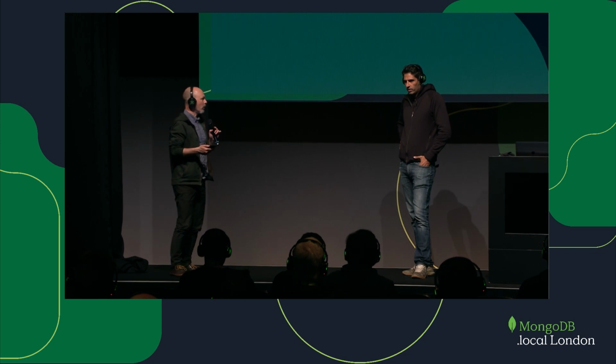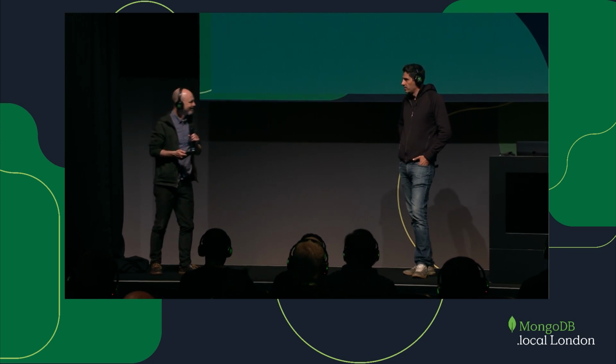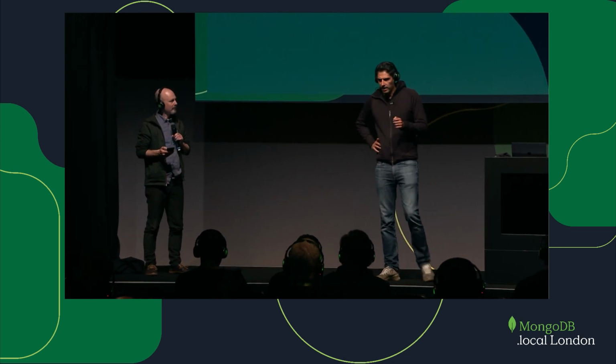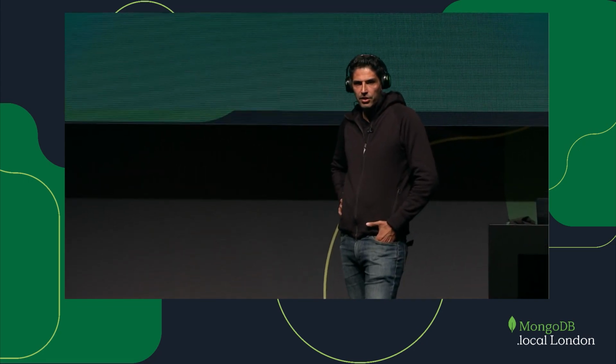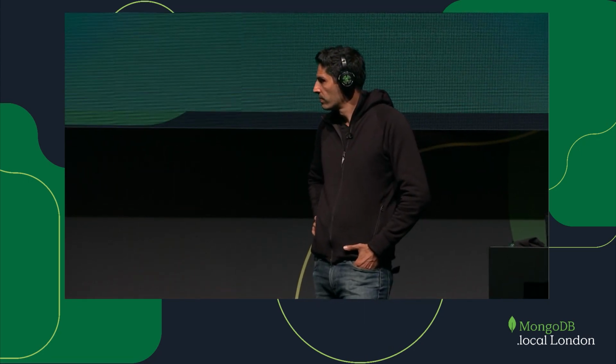Does it work with PyMongo? Yes, it does. So I don't remember the exact version. I think it was 3.12, but it is supported, and you should have a look at the documentation for PyMongo.